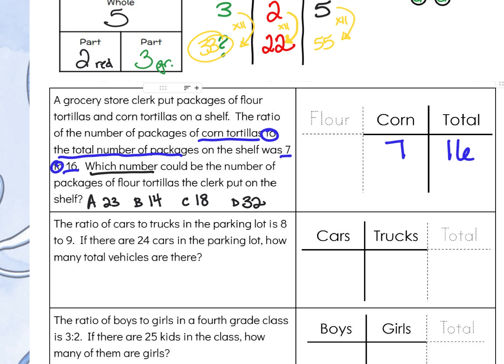Which number could be the number of packages of flour tortillas, so all of a sudden we're asking about flour tortillas, that the clerk put on the shelf? Okay, first we need to know what would be the number of flour tortillas in this original ratio.